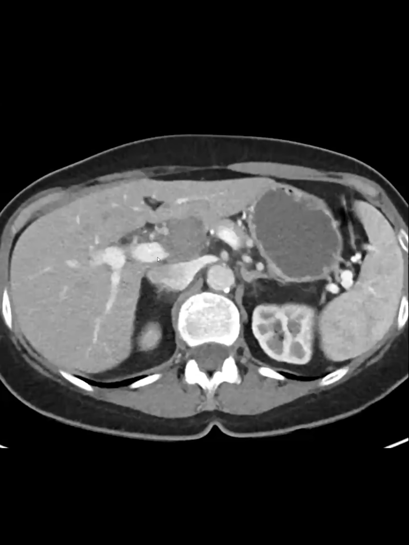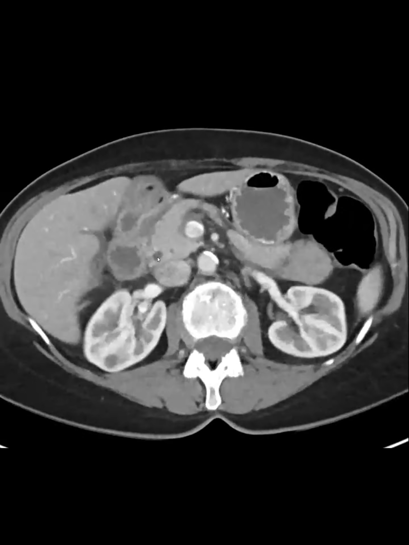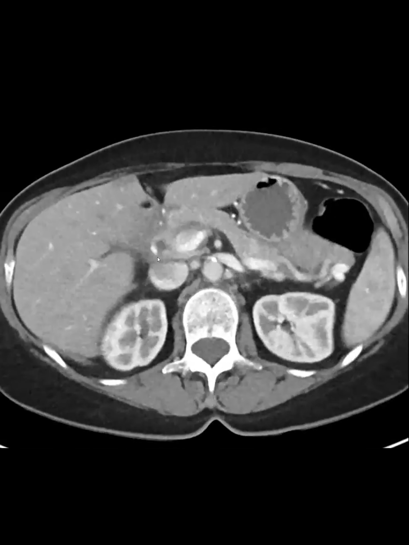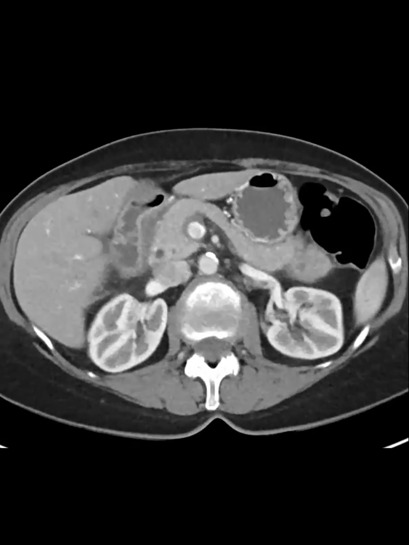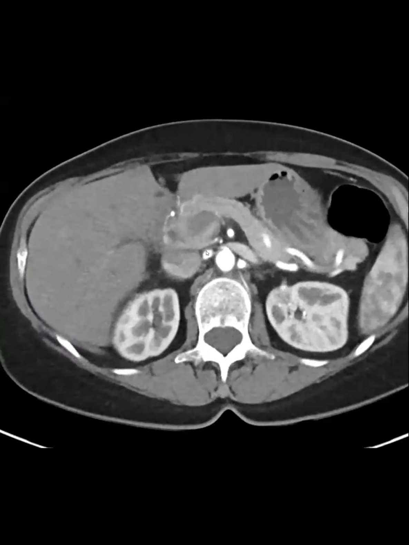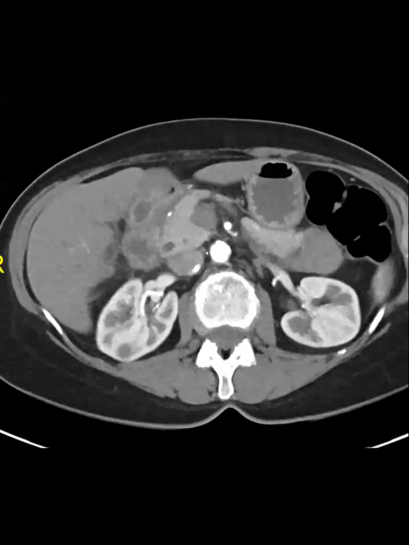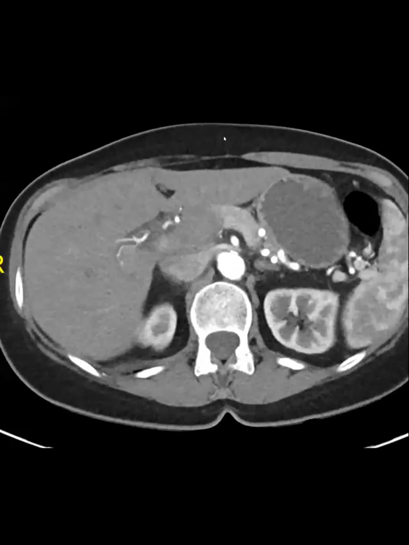It was described as a necrotic pancreatic mass, and the patient was sent for EUS. The EUS was non-diagnostic. At this point, the patient was told that she probably has inoperable pancreatic cancer, and she came to us, and here it is in the portal venous phase. The pancreaticobiliary surgeon called us and asked, could you please look at the images? So what do you think?